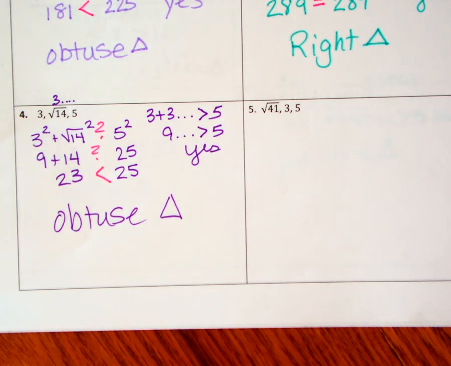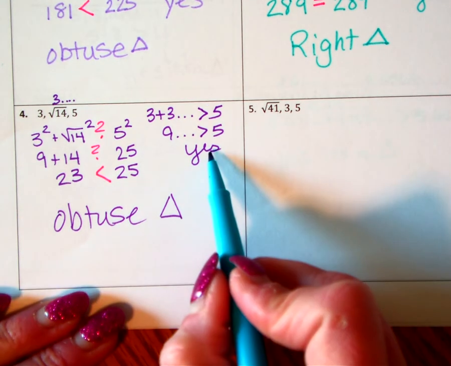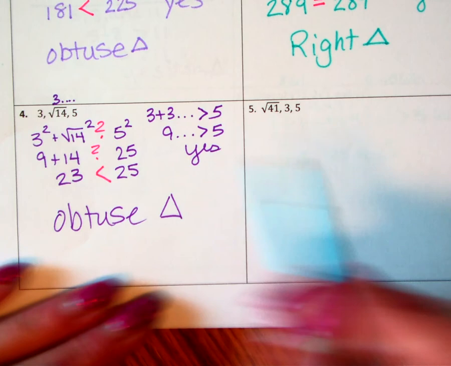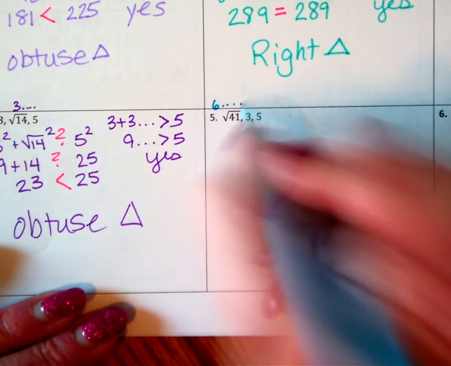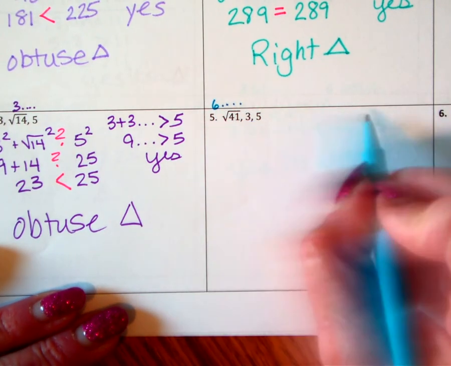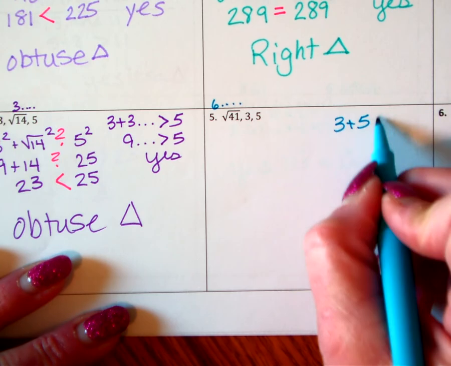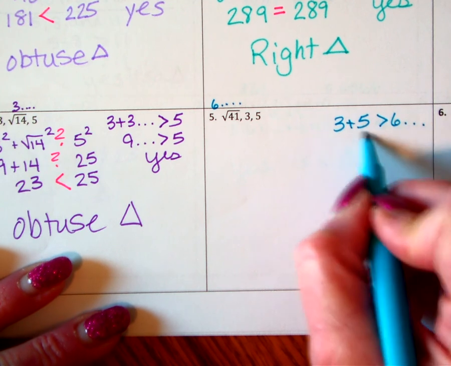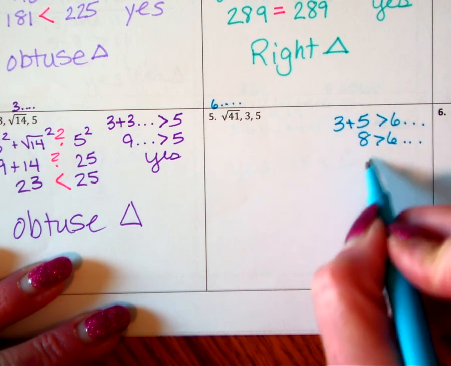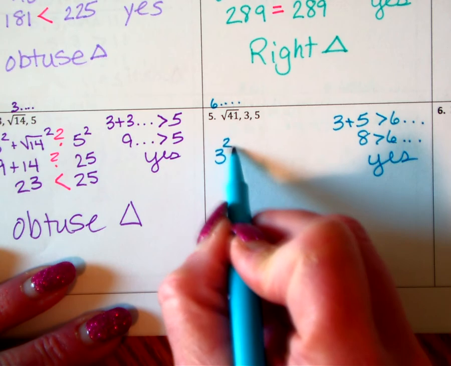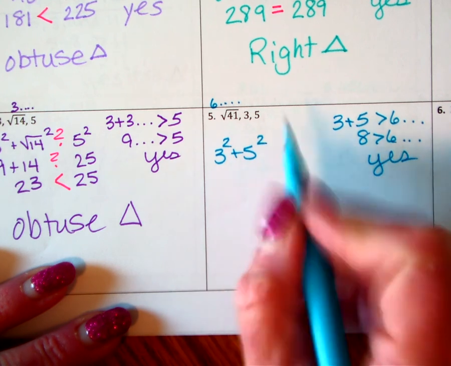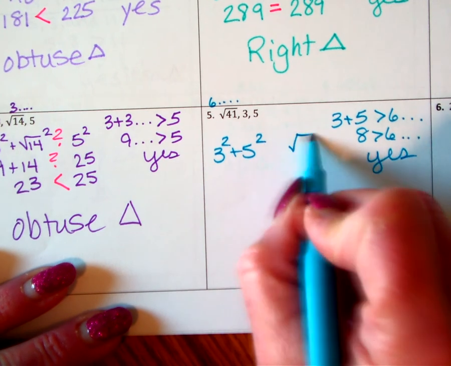Okay, and if it's not a triangle, then you just put not a triangle. Okay, square root of 41 is 6 point something. My smaller sides are 3 and 5, so is 3 plus 5 greater than 6 point something? And it is, so yes, it's a triangle. So now I need to check 3 squared plus 5 squared compared to the square root of 41 squared.